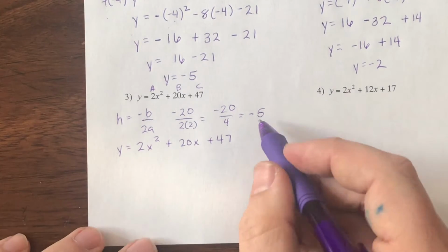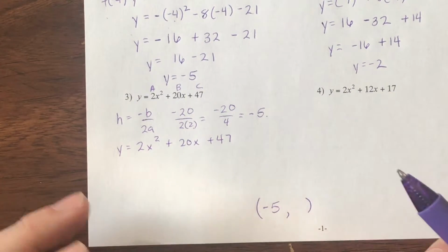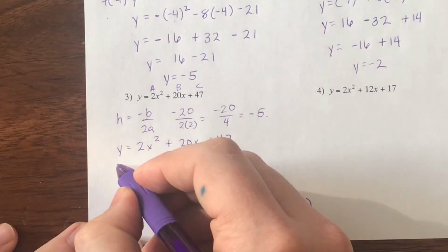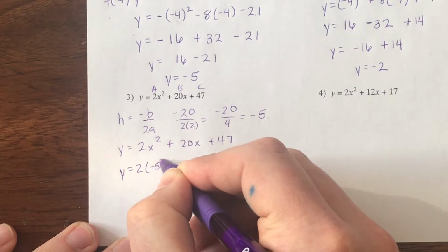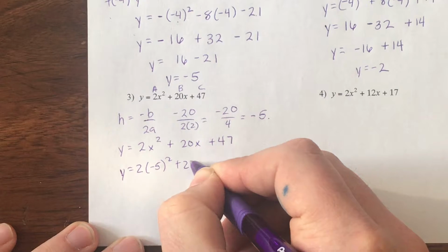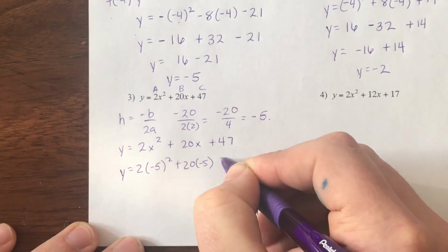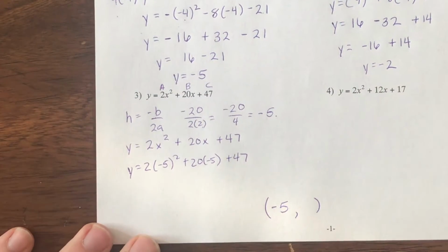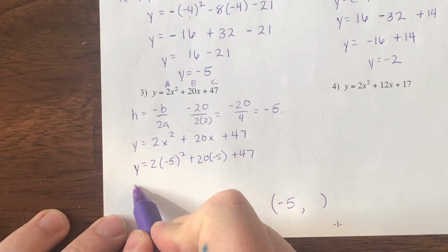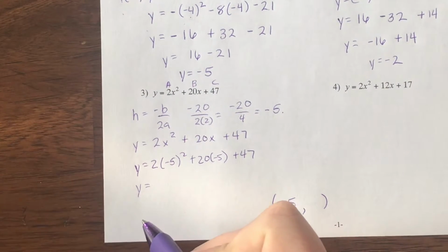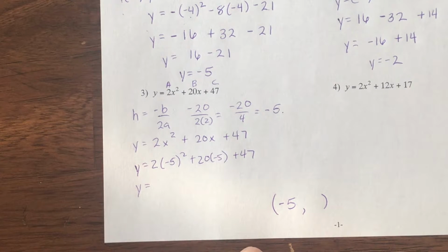So I'm just going to punch in -5 into all my x's in order to get the y coordinate of my vertex. So we got y is equal to 2 times -5 squared plus 20 times -5 plus 47. Well, once you get that, I'll give you just a second. I don't mean to go too fast. Sorry if I'm going too fast.